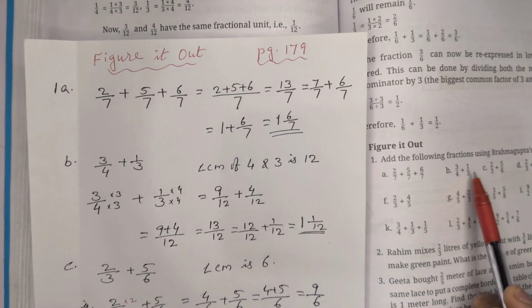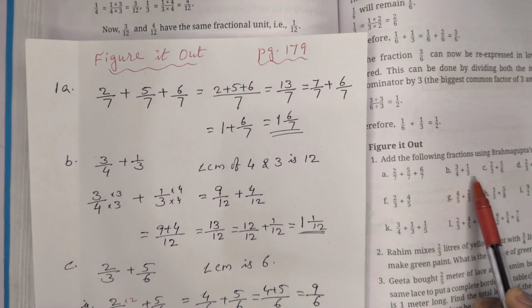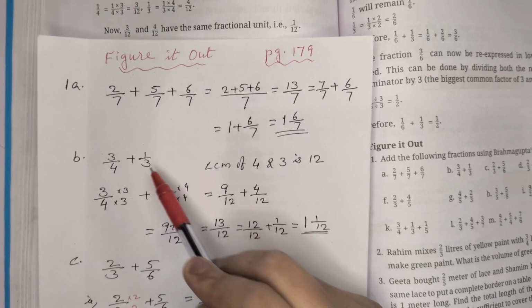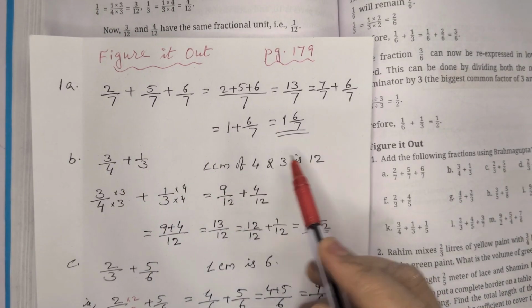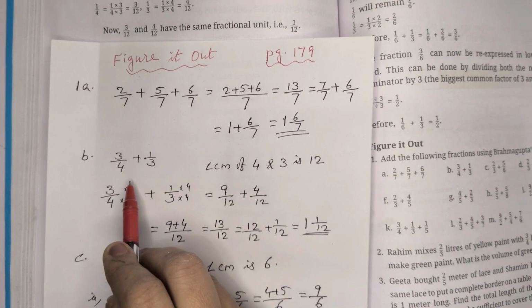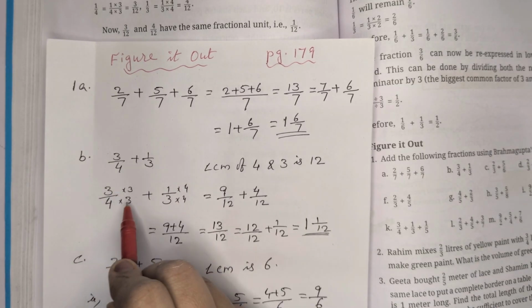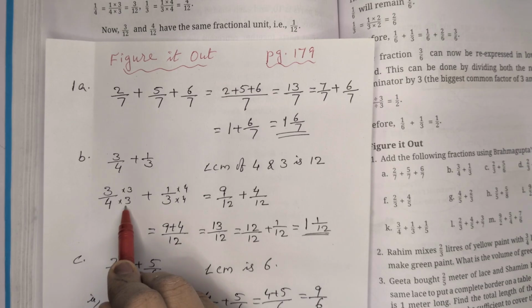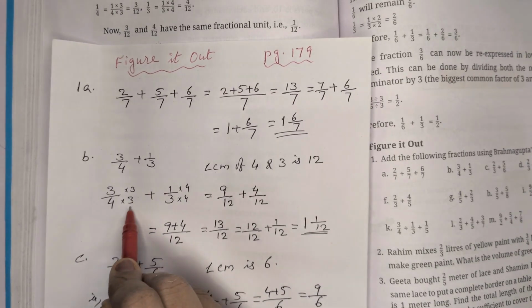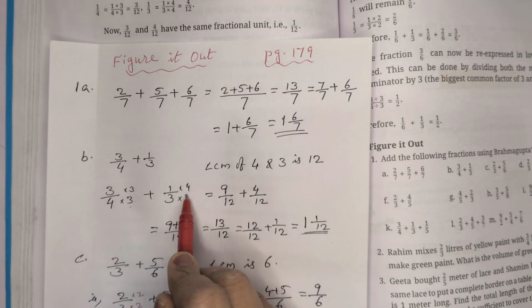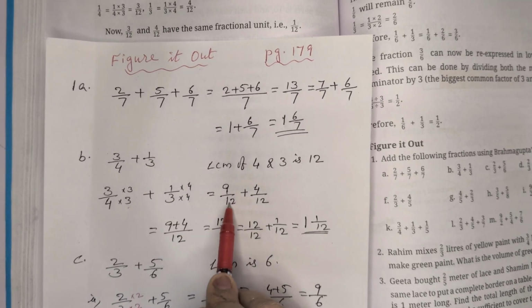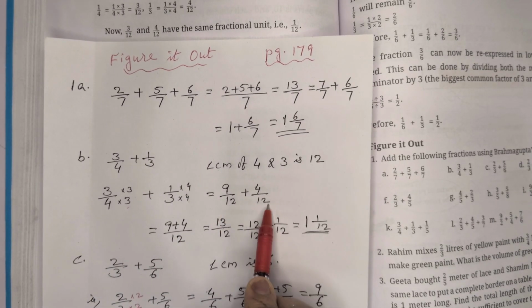Next number 3 by 4 plus 1 by 3. Denominators are different. So we have to find the LCM. LCM of 4 and 3, that is 12. So convert the first fraction or find the equivalent fraction of that with the denominator 12. So we have to multiply with 3 the numerator and denominator of the first fraction and multiply by 4 the numerator and denominator of the second fraction to make the denominator same.